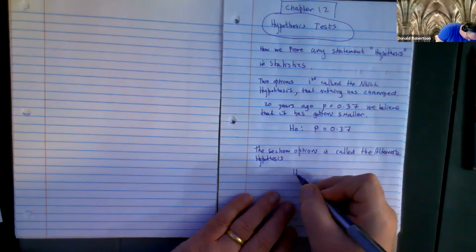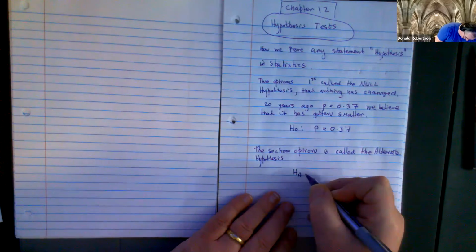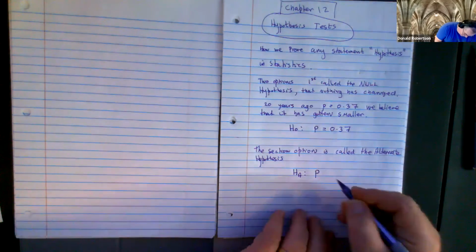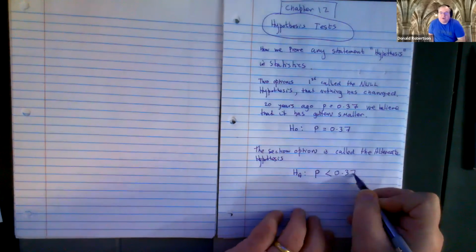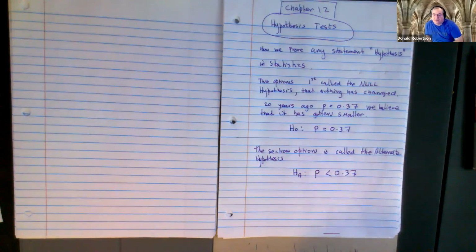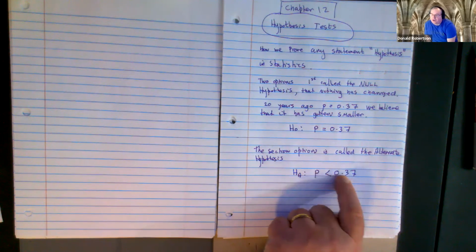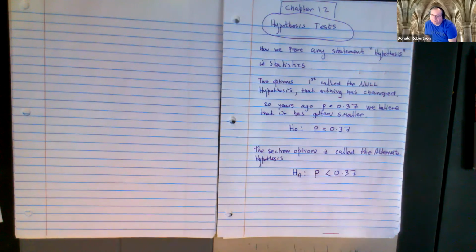In this case, it's written like this. HA, two little dots, and we believe that the percentage of people who smoke today is less than 0.37. And when you put these two together, that's what we call a hypothesis test. We are going to test the statement. Is there evidence to prove that things have actually got smaller? So far, so good. Think of it like a court case.